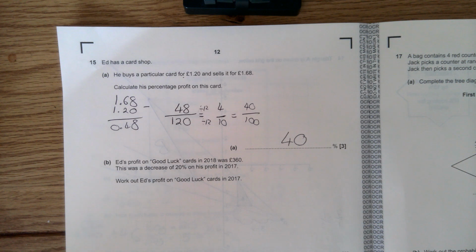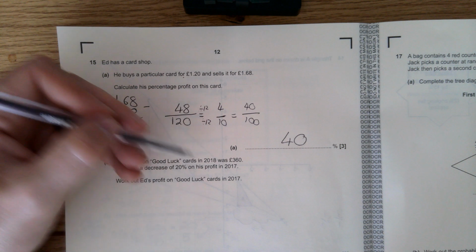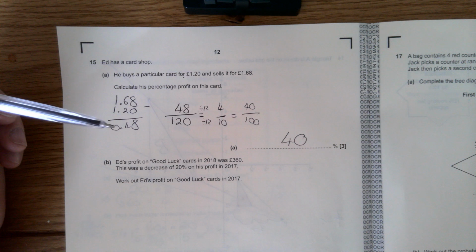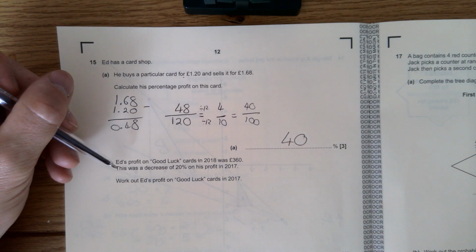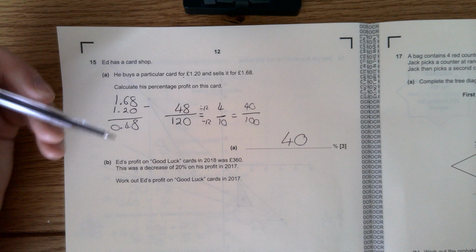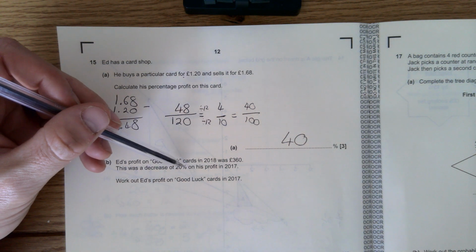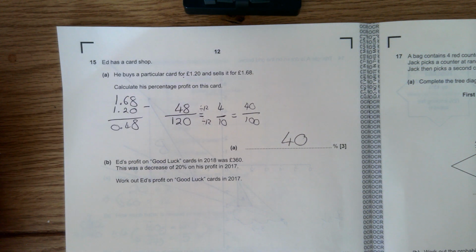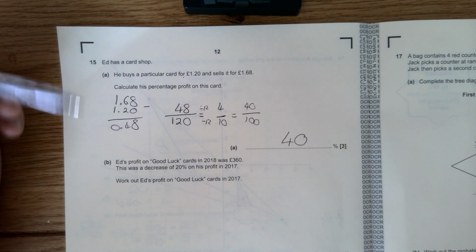Ed's profit on good luck cards in 2018 was £360. Well, it took me a while to get there. This was a decrease of 20% on his profit in 2017. What's going on, I can't read.